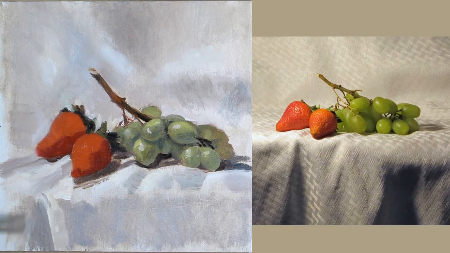So this is just coming over this tablecloth, and there's some of these little values that by making this darker, this looks lighter, and so forth. Something like that. This is coming down into here.